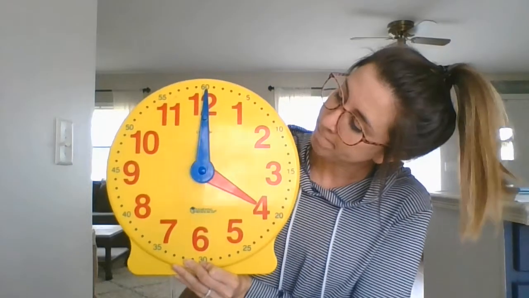Oops, gotta move my hand. Which one was moving faster? Was it the hour hand, that's shorter, or was it the minute hand? I hope you said the minute hand because that's right. The minute hand is the hand on the clock that actually works the hardest.